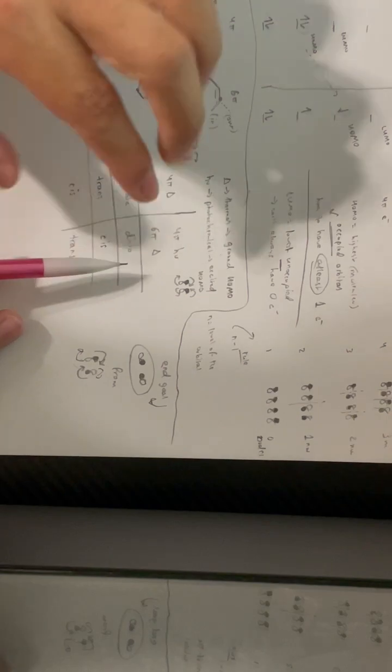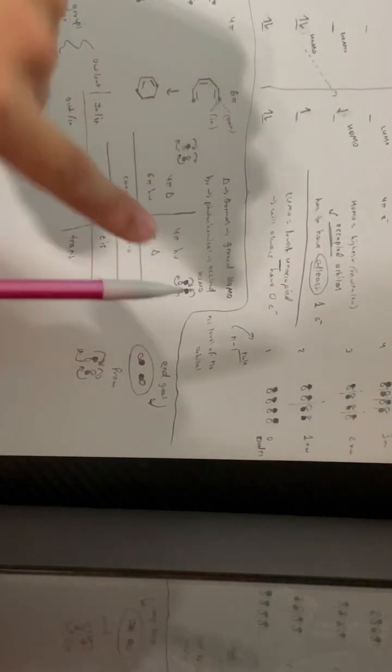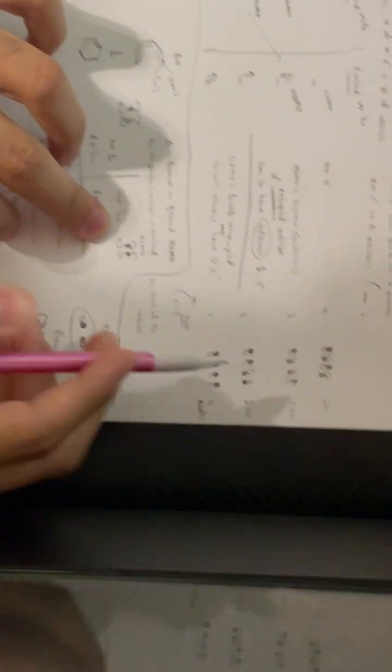And this is the same for 4 pi light, 6 pi heat, except disrotatory, they move inward in different directions because you want the heads to butt each other, right? And you get this essentially from the terminal carbons of the HOMO of whichever state you're using, right?